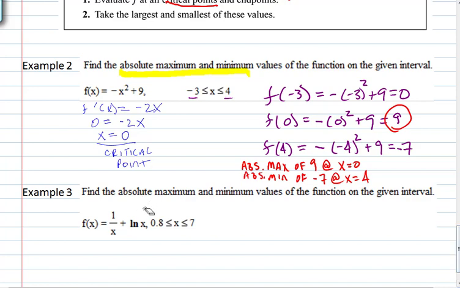All right, example 3. Find the absolute maximum and minimum values of the function on the given interval. So here we're looking at from 0.8 to 7. So we have our function. The first thing we need to do is find the derivative. So this is going to be negative x to the -2 plus 1 over x. How did I get negative x to the -2?